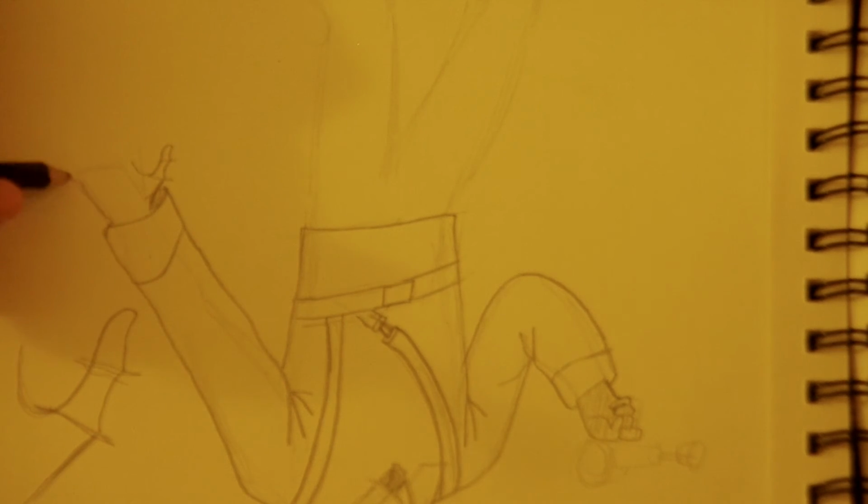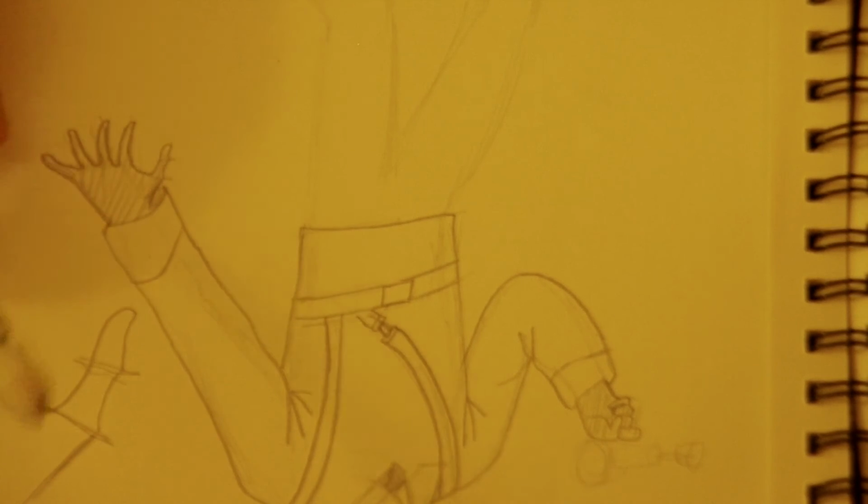And start out with the pinky. Not my best hand, but if I had spent more time on it, it would look better. I'm just kind of rushing through this video.